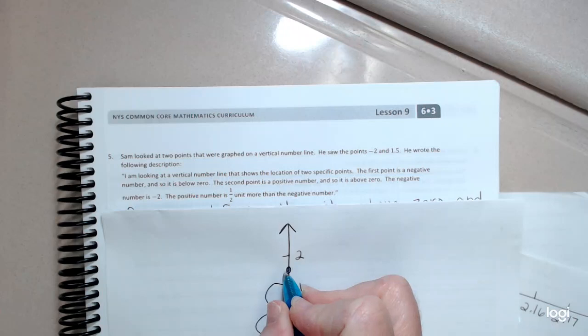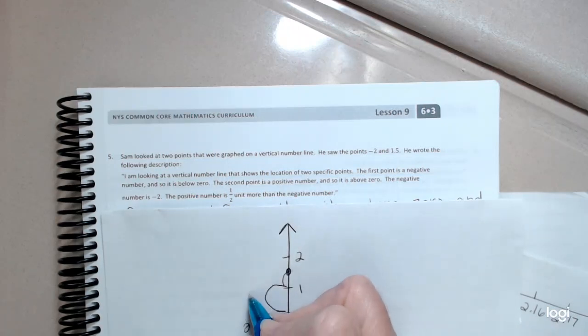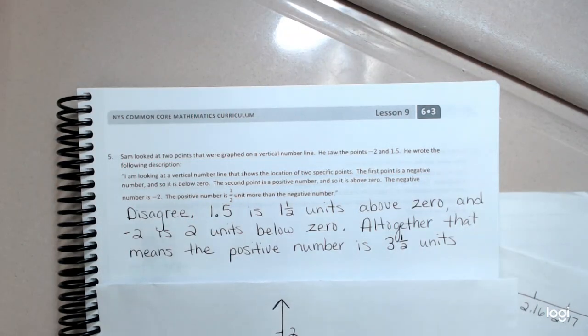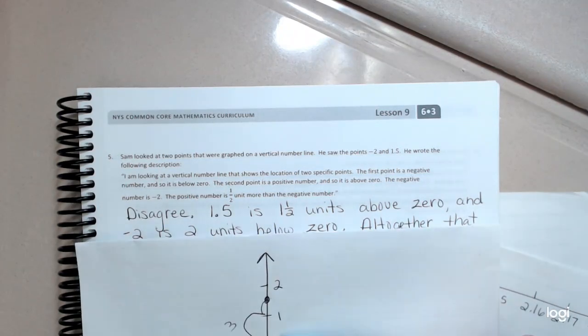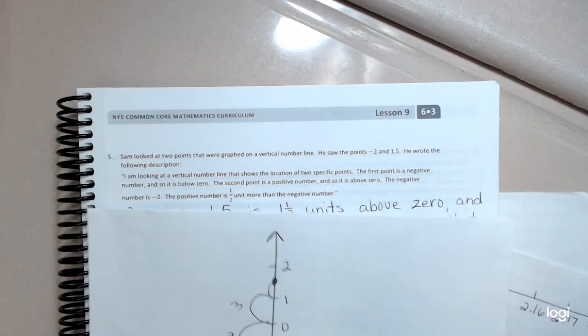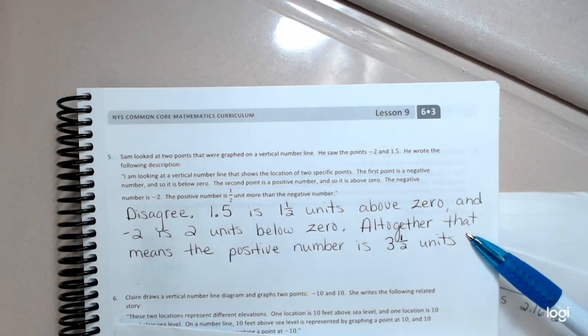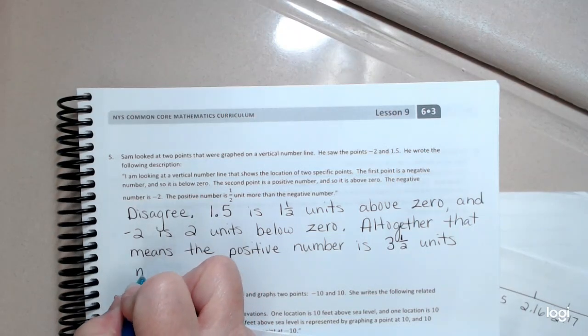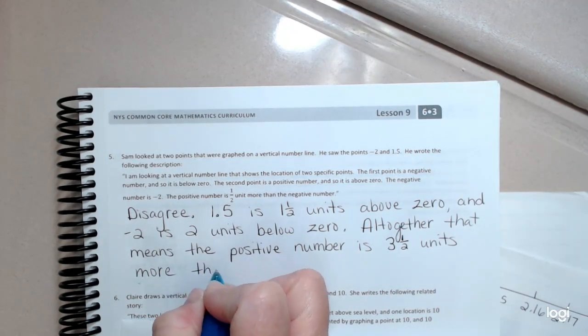So that's not true. If I wanted to go all the way up to my positive number, I would go 1, 2, 3, and then I'd have a little half here. So it looks like I would go 1, 2, 3.5 to get to the positive point. So I'm going to disagree with this comment. I said disagree. 1.5 is 1.5 units above 0. Got that. And -2 is 2 units below 0. Got that. Altogether, that means the positive number is 3.5 units more than the negative number.